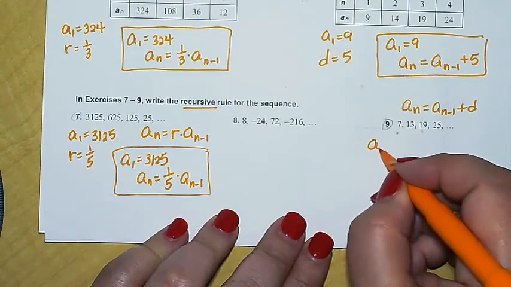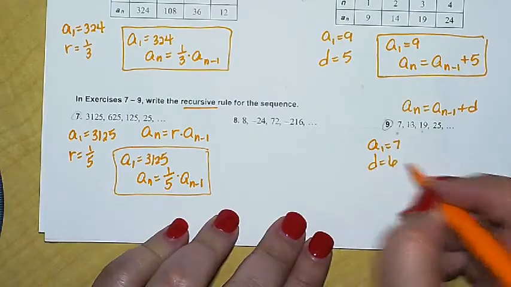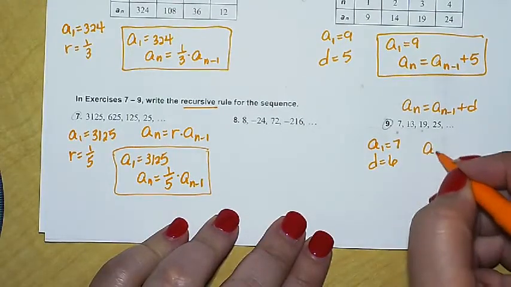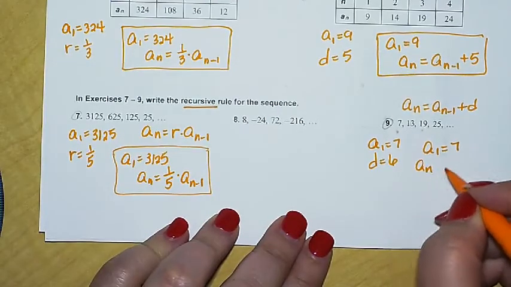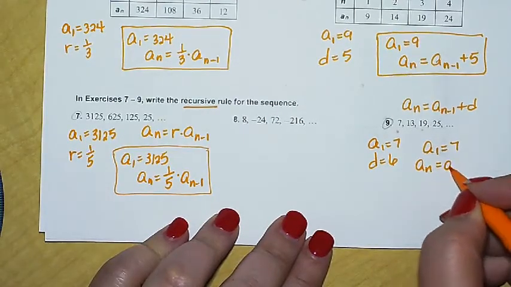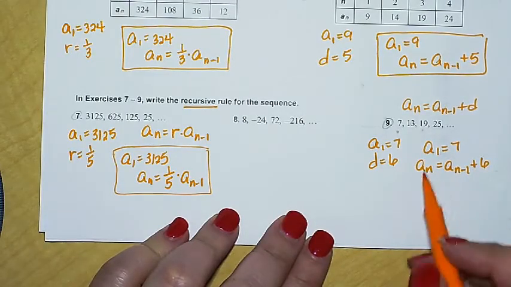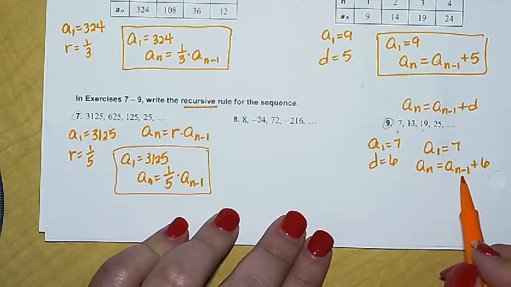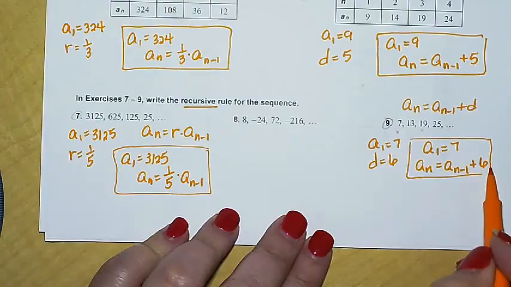But in this case, our first term is 7 and our common difference is 6. So we could write this as first term is 7, and every new term after that will always just be the one right before it plus the 6. So every new term will be the previous term plus 6. That's how we're going to find each term in the sequence.